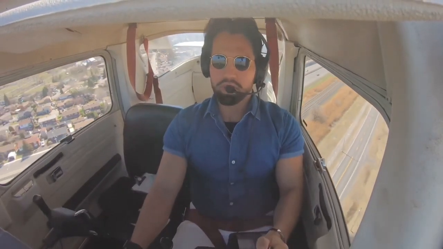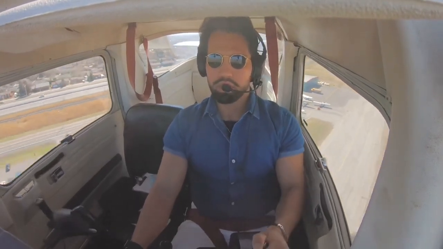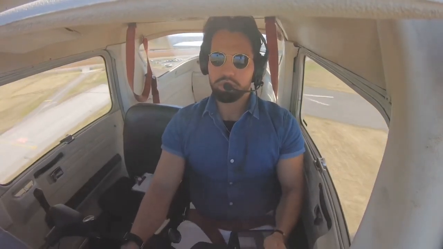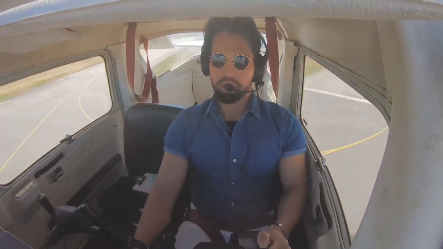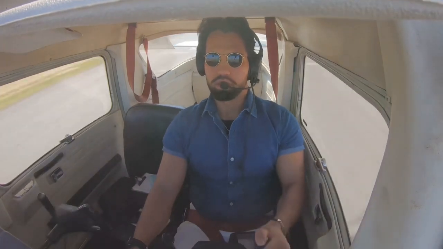Okay, I'm about to cut the power in about 3, 2, 1. Roger. Okay, I apply left rudder and right aileron, okay? And smoothly touch down just now.